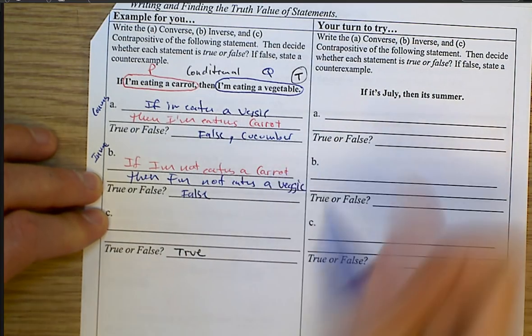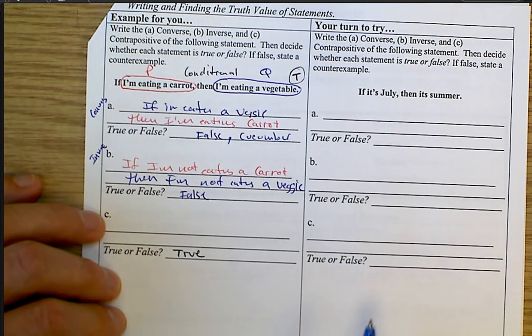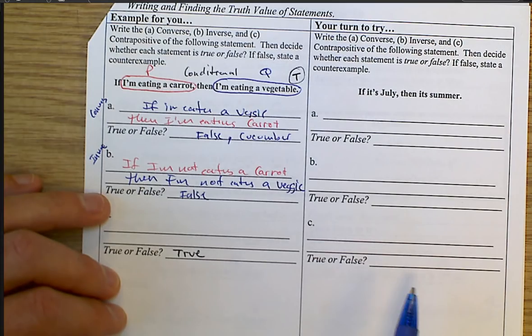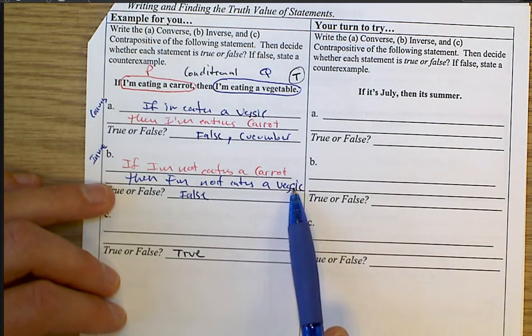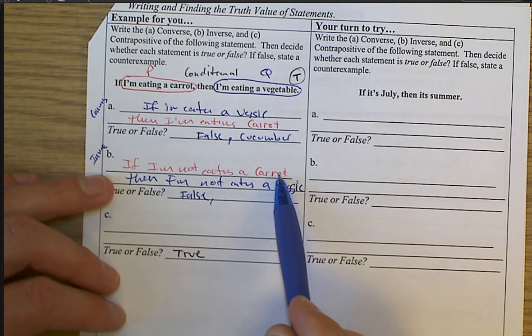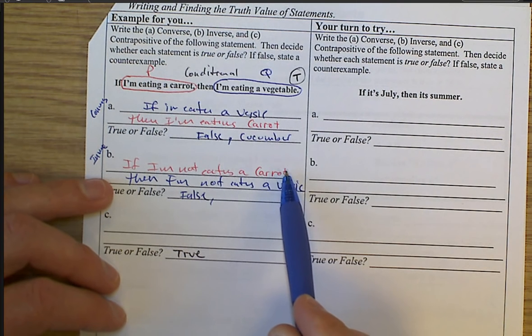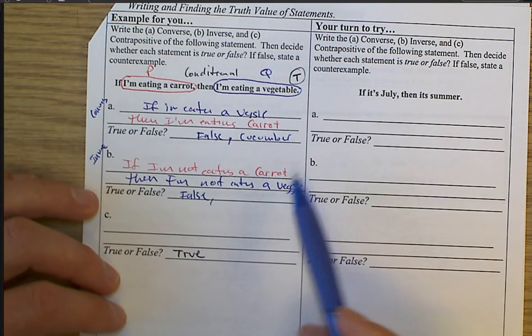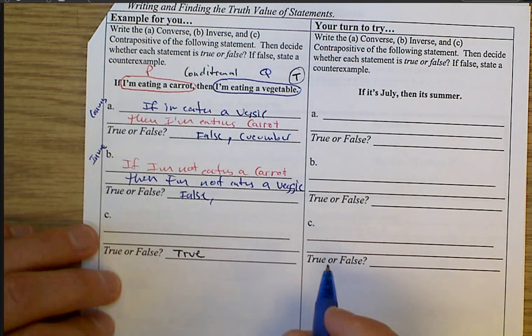Now that's tough to think about. If I'm not eating a carrot, so you could be eating anything else, then I'm not eating a vegetable. Well, you could say false. You could say cucumber again, right? If I'm not eating a carrot, that means I'm eating a cucumber or any other thing. Then I'm not eating a veggie. Well, a cucumber is a vegetable, so that's false. Okay. Last one is the contrapositive.